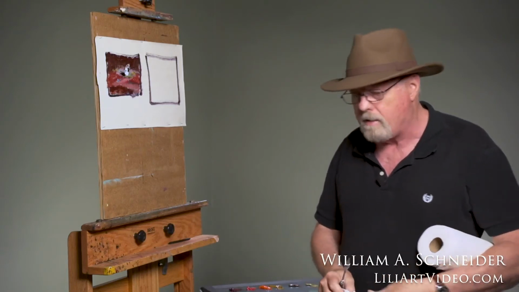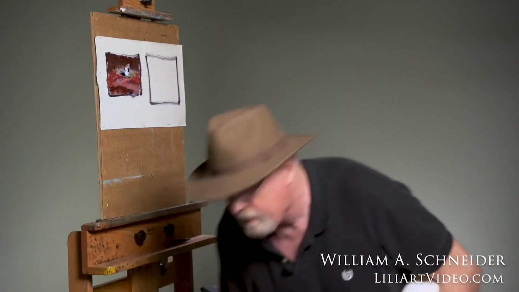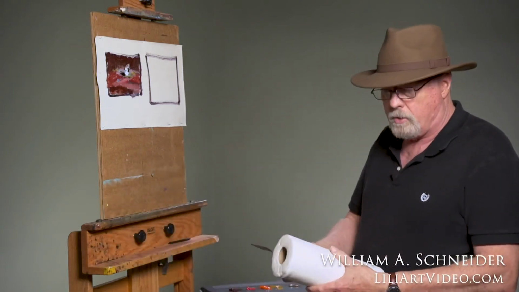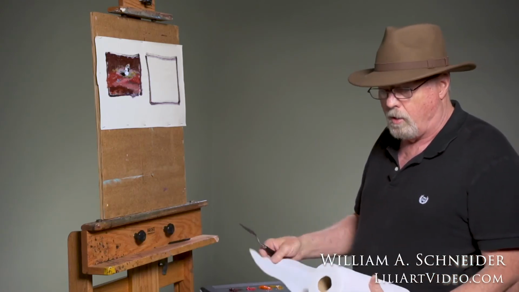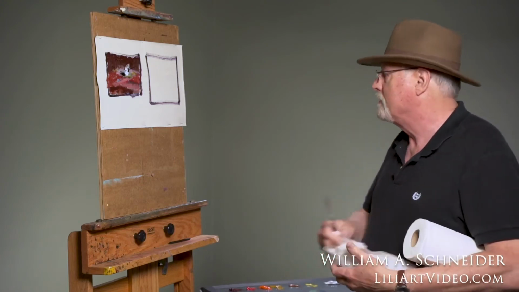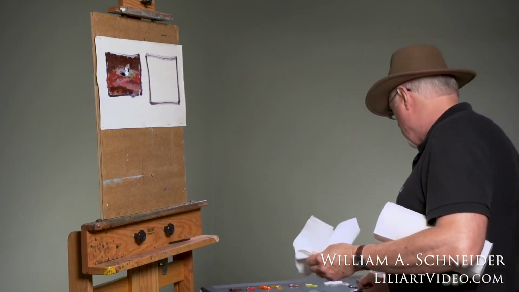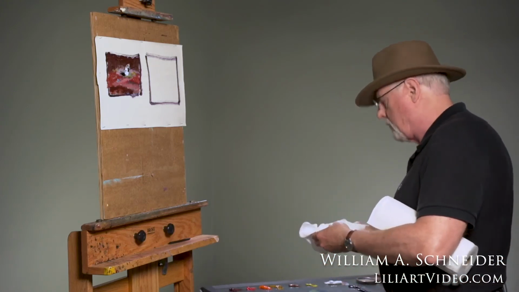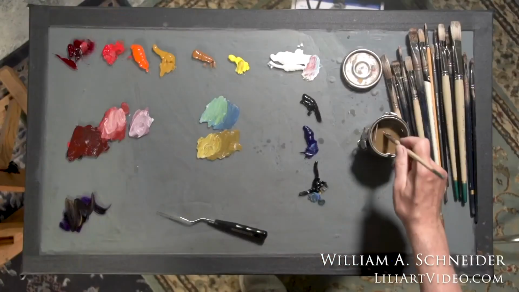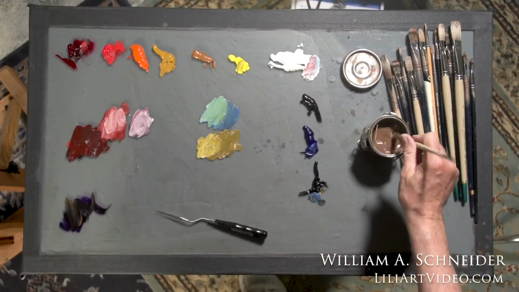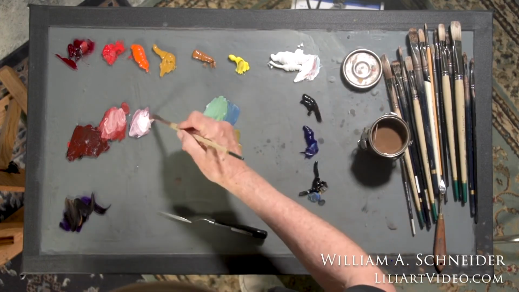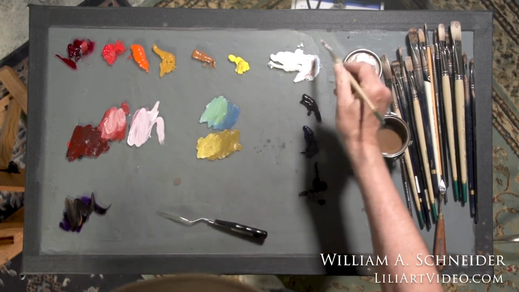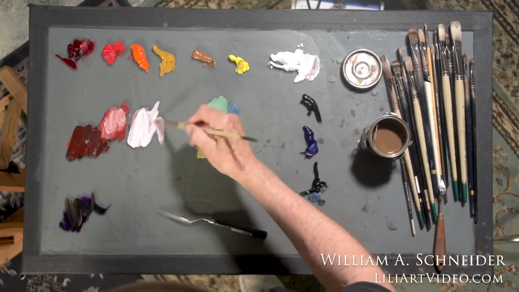Let's do a light value. Let's do one that's violet. So we're going to make a light value background in violet. And we'll make it really light. Make it almost a number 1 design.